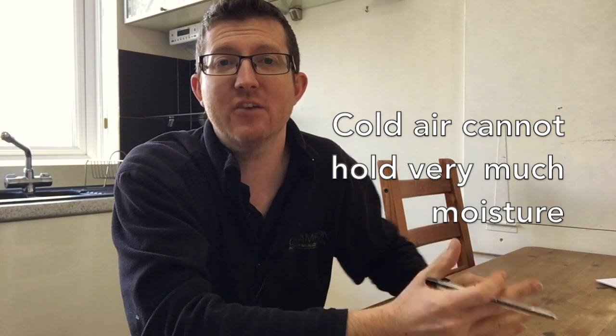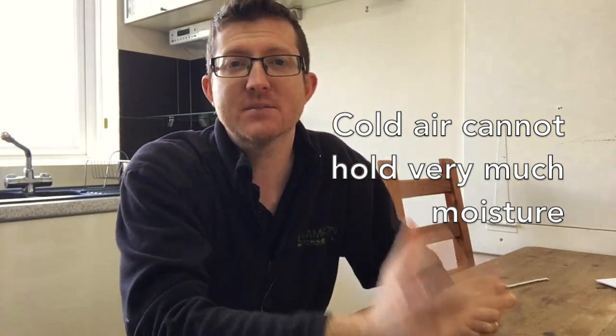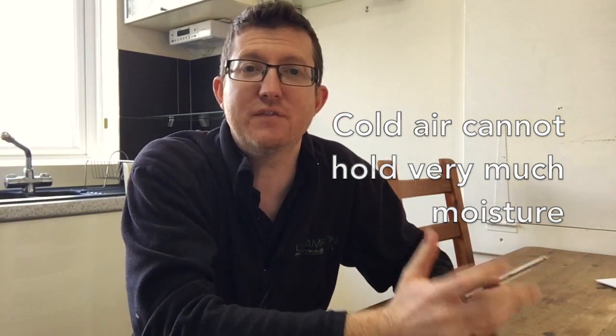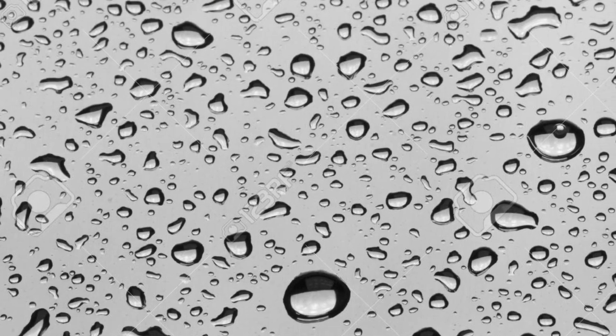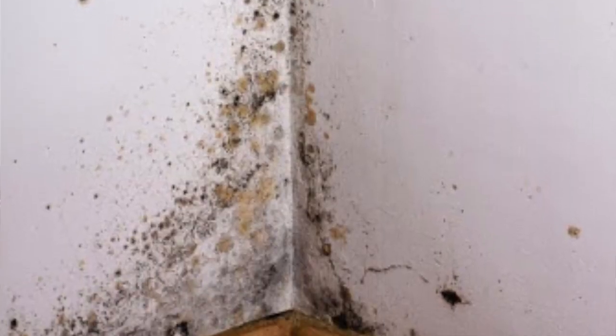Cold air cannot hold very much moisture. Even a small amount of water vapour will start to form condensation very quickly. It will seek out the coldest surface, and once it finds it, it will turn back into water, forming droplets on that surface. If that's a wall, it will soak in, making the masonry and the plaster damp, and a perfect breeding ground for mould.